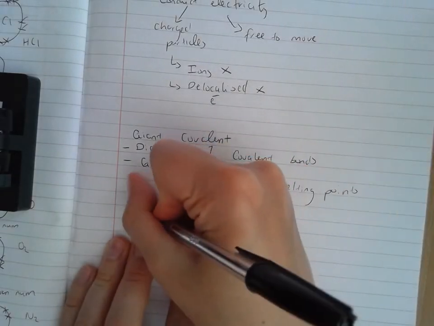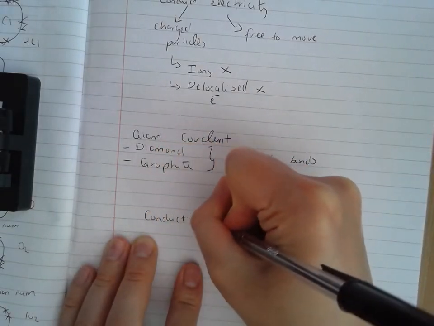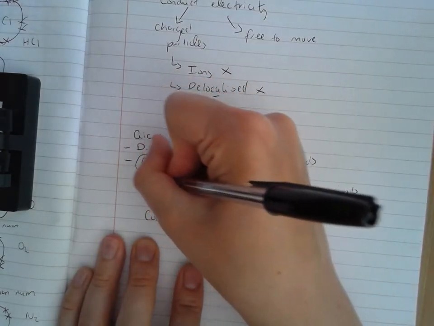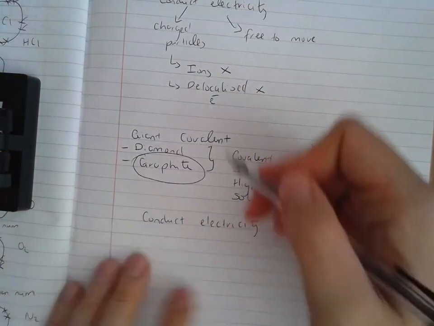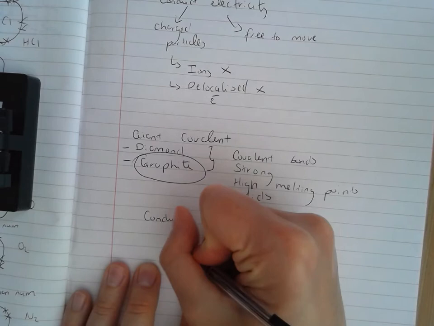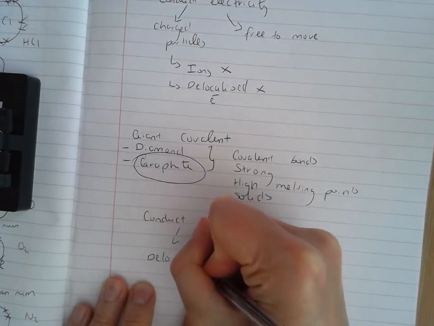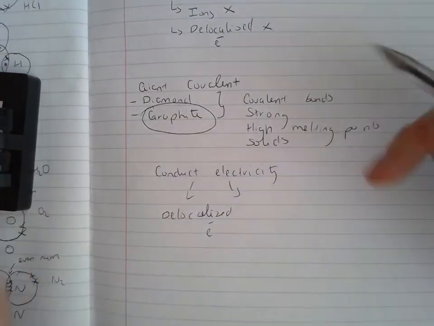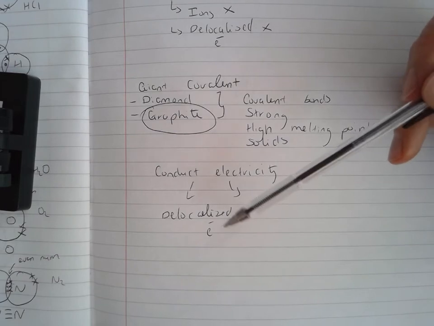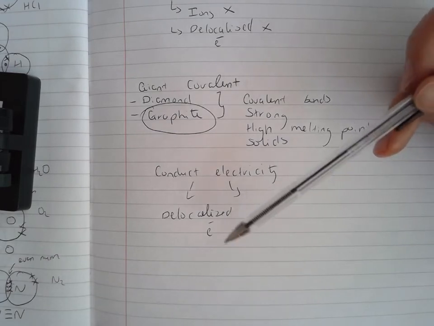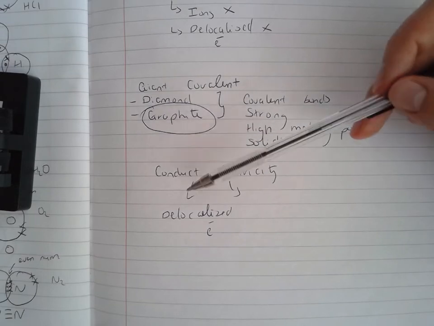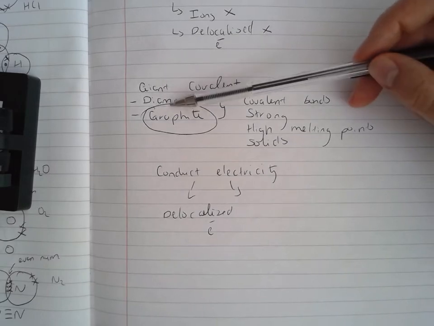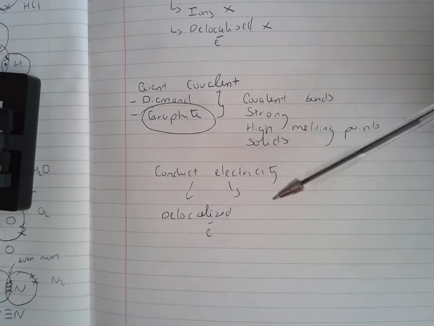They don't conduct electricity. Typically, giant covalent substances don't conduct electricity. But there is one exception, okay? Graphite is an exception, because graphite has charged particles. It's got delocalized electrons. So if you remember, in graphite, carbon only forms 3 bonds instead of 4, which means it has delocalized electrons. Each carbon atom has an extra electron that's not involved in bonding. Delocalized electrons means graphite can conduct electricity, okay? But that's only an exception. Most giant covalents, diamond included, will not conduct electricity, okay?